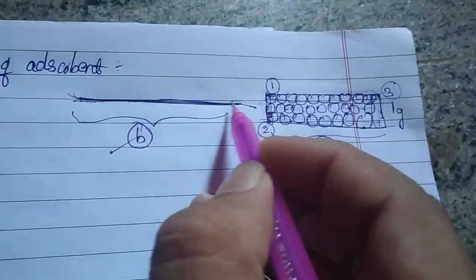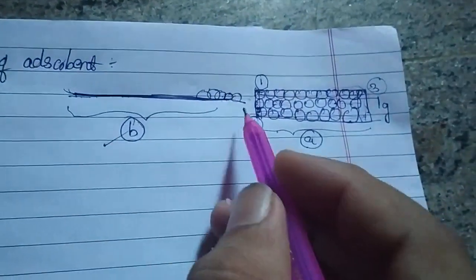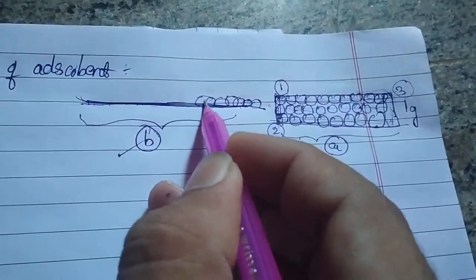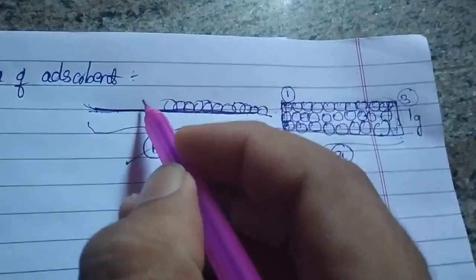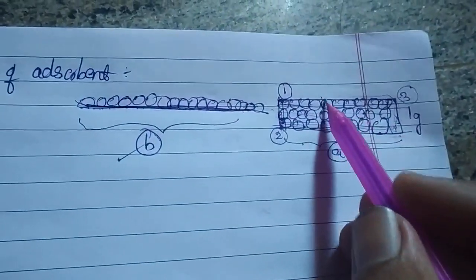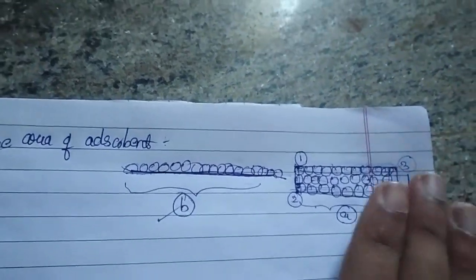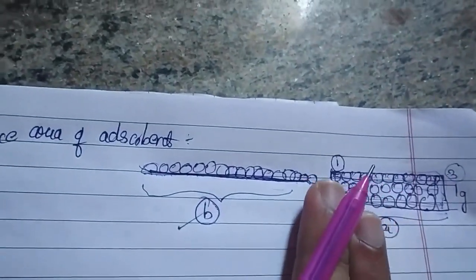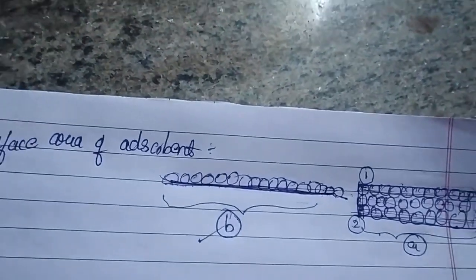These layers are now spread. If I consider this one as the first layer, where will your second layer be? Of course, that will come on the surface. And the third layer, where will it be? It will also come on the surface. So all three layers are coming on the surface when you increase the surface area. As the surface area increases, the extent of the adsorption increases.